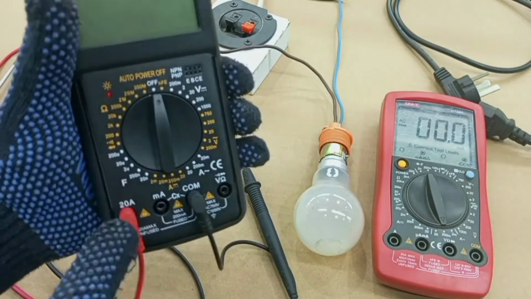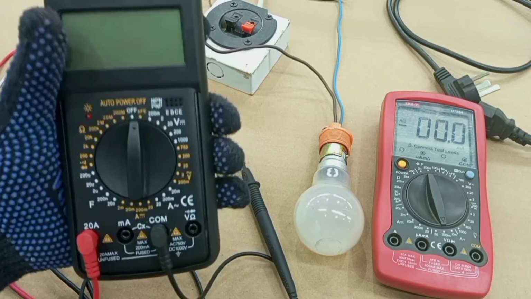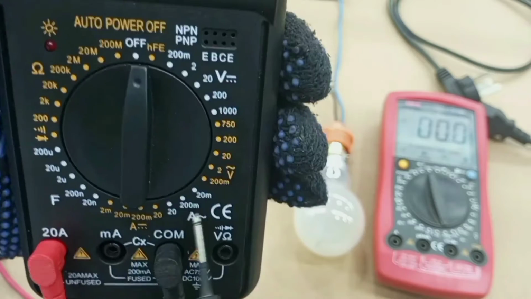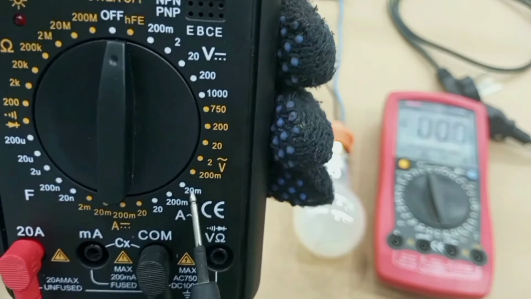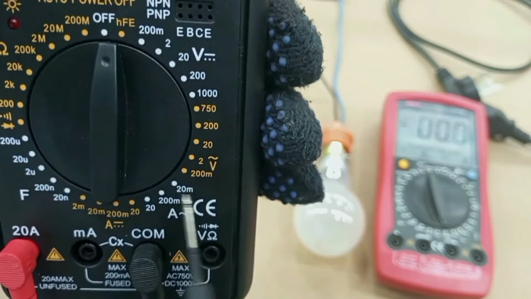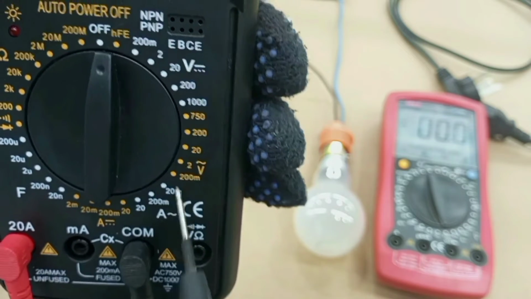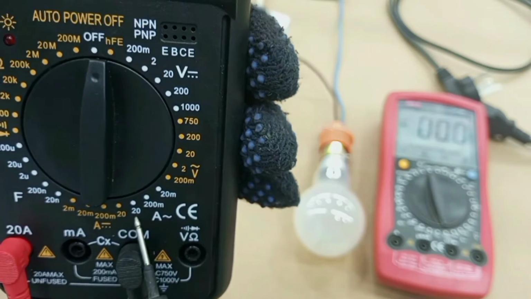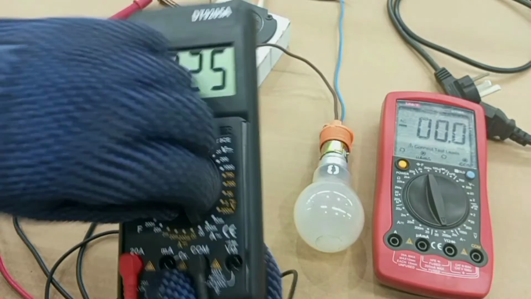So having set our meter, we now have to turn the dial to AC current. Looking on the scale all round, we have our AC current here. Okay, and so we have a range from 20 milliamp up to 20 amp. So we can measure any ampere between 20 milliamp up to 20 amp. Okay, and so we turn the dial to 20 amp.